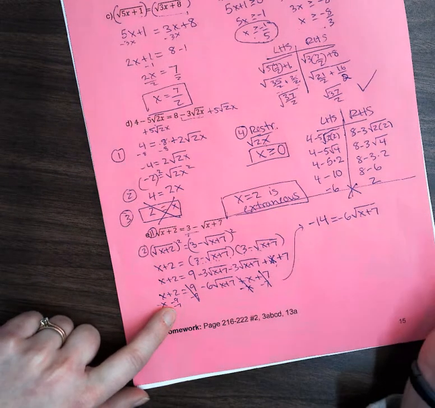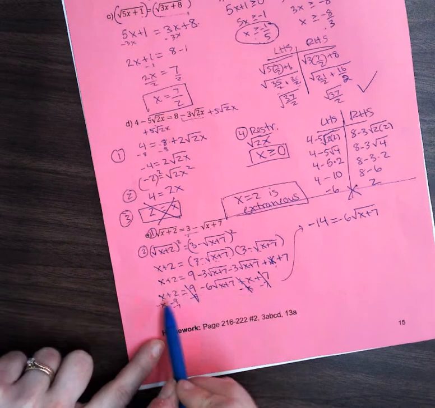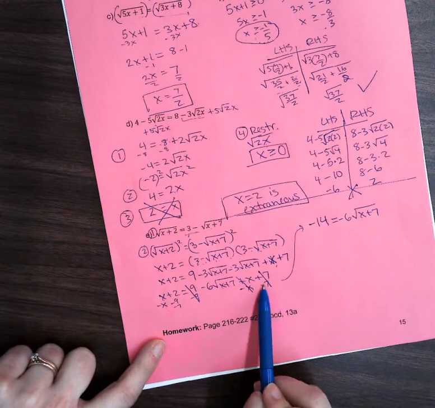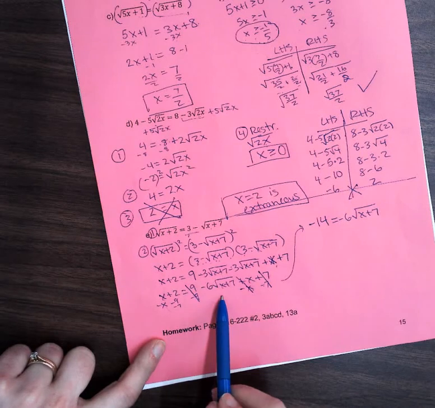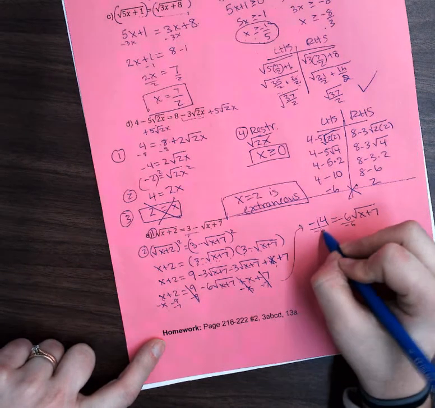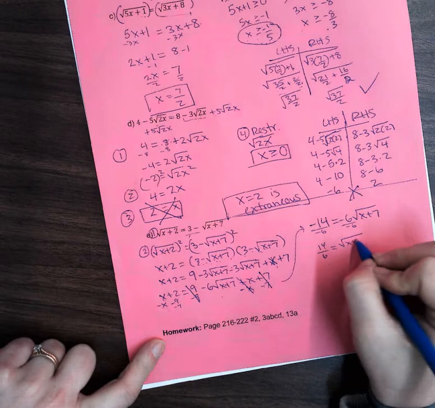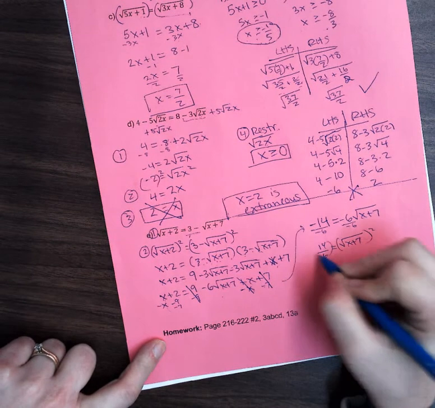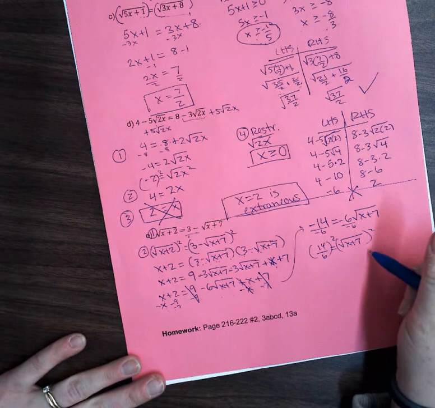Okay, so again, I subtracted x from both sides, and that eliminated this x. And then I also subtracted 7 and subtracted 9 so we could get this radical entirely by itself. So now we can divide both sides by negative 6. So I get 14 over 6 equals root x plus 7. And I can go ahead and square this again so I get rid of the final radical. Because now I've isolated the radical by itself.